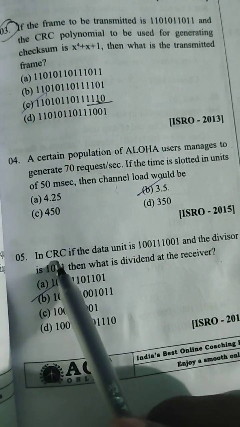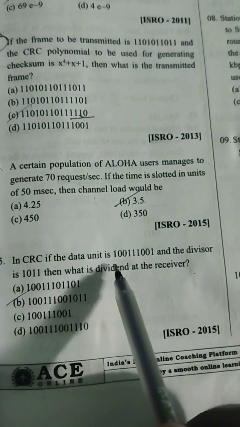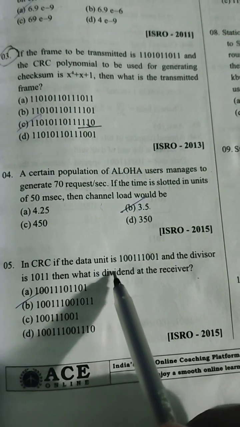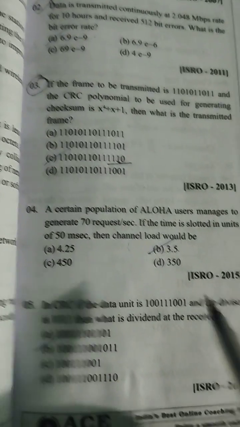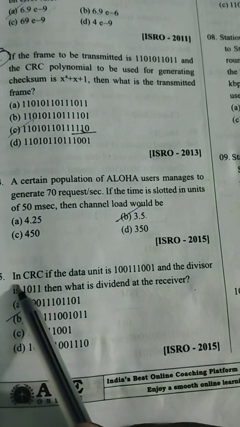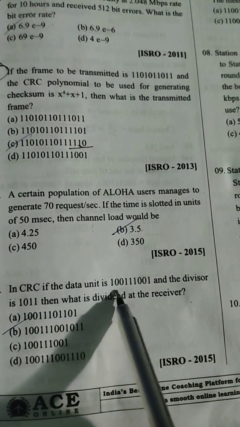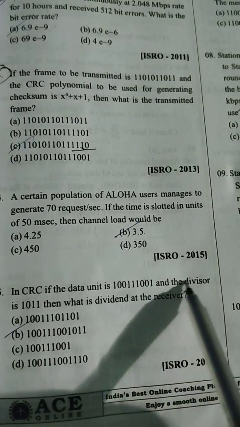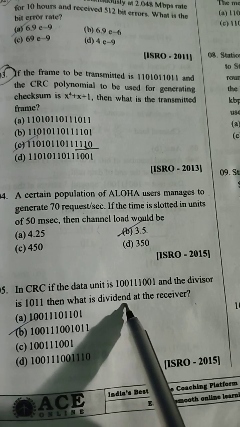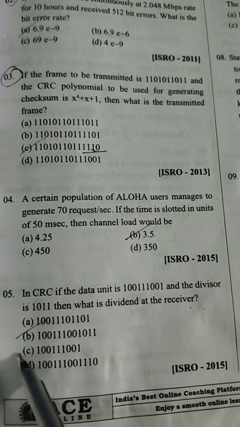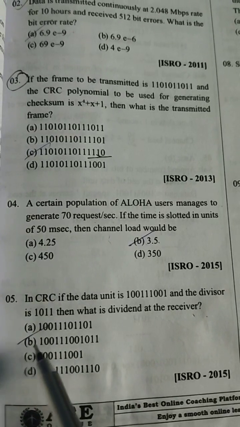Fifth one, in CRC cyclic redundancy check, if the data unit is 100111001 and the divisor is 1011, then what is the dividend at the receiver? ఇవన్నీ సిఆర్సి ప్రాబ్లమ్స్, చూసుకోవాలి. రివిజన్ చేసుకుంటే సెట్ అవుతుంది. అది ఎలా చేయాలో సరిగ్గా చూసుకోలేదు, నేను చూసుకోవాలి.